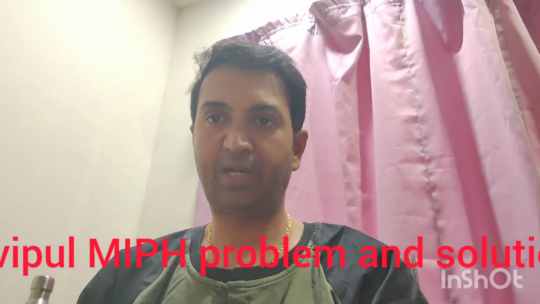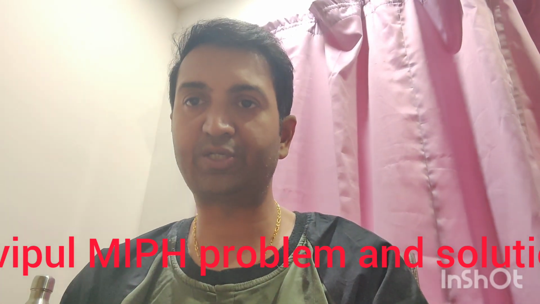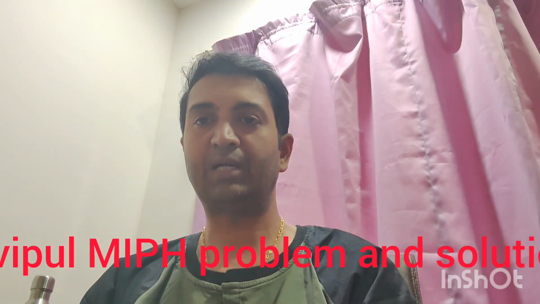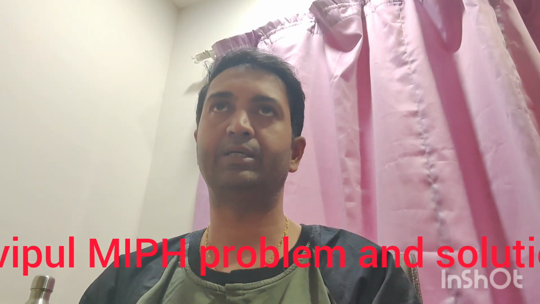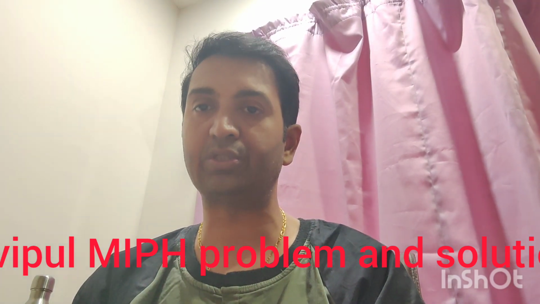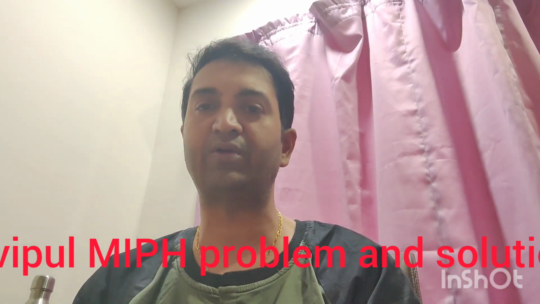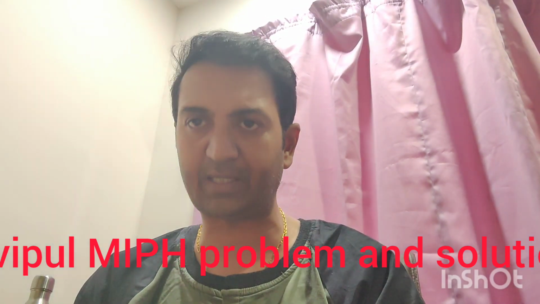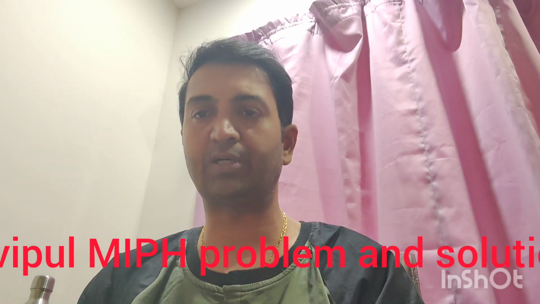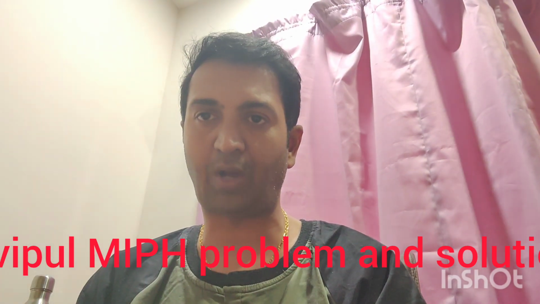Another complication is staple line stricture formation. Staple line stricture formation mainly occurs because of the tissue response, and 10 to 20% because of the surgical technique also. But the tissue response is the main problem.